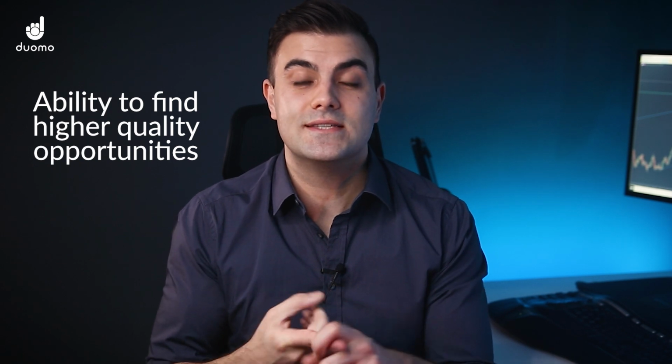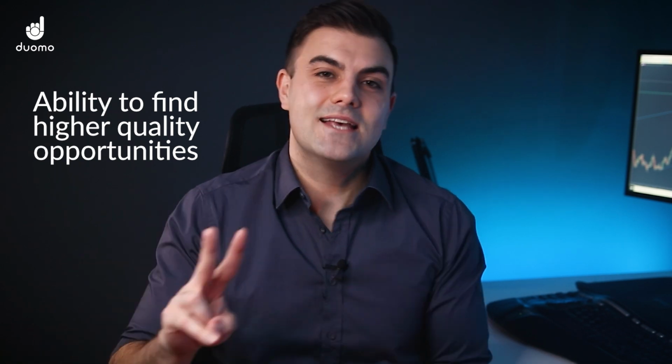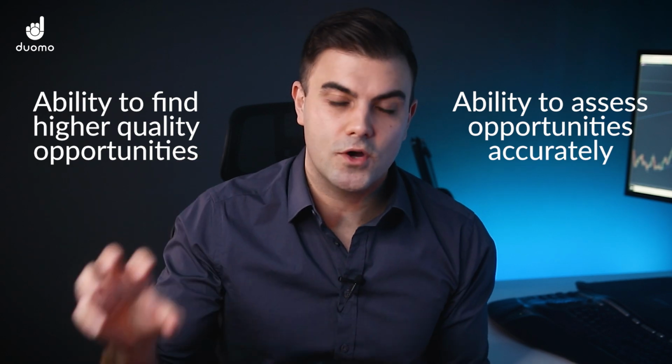Since we now know the three broad factors that determine the quality of a trade, if we want to build a flywheel around all of this, we'll want to focus on improving two things. The first is our ability to find opportunities that are higher quality, and the second is our ability to assess those opportunities accurately. Now, finding the opportunities will be based on the method of trading that you're using and how good you are at it. So if you want my specific advice with that, I'd say to learn the Duomo method and then use deliberate practice until you've learned the skill deeply.